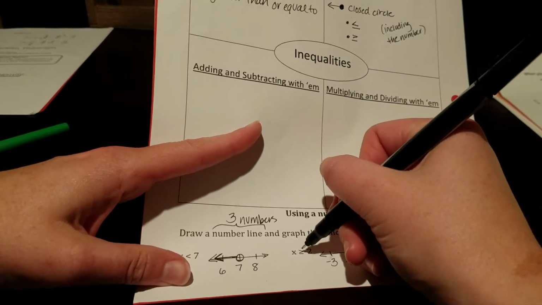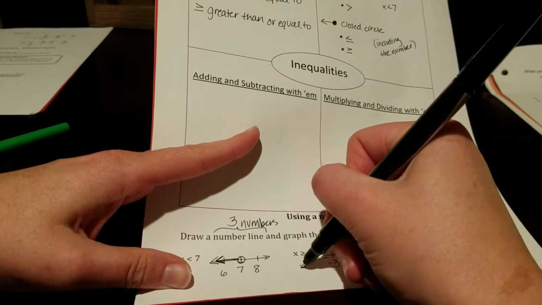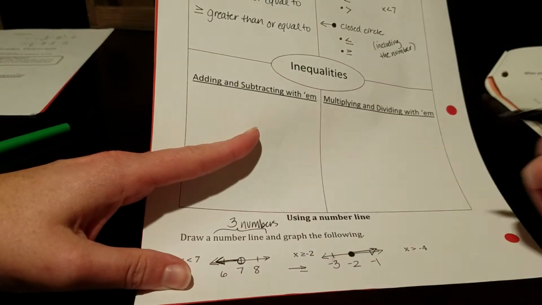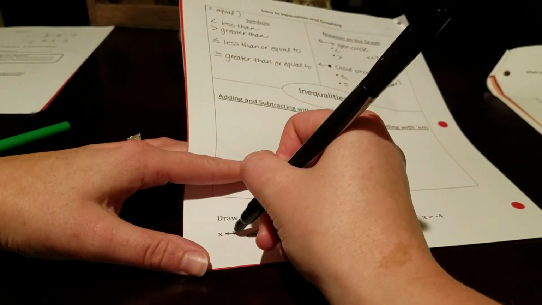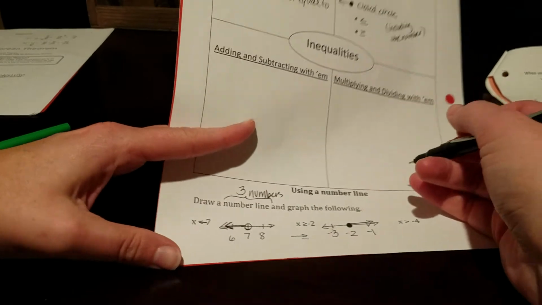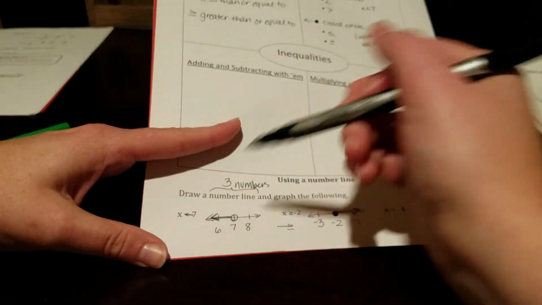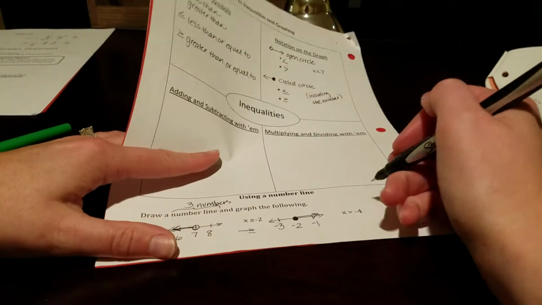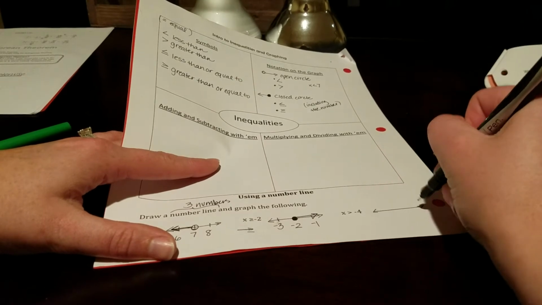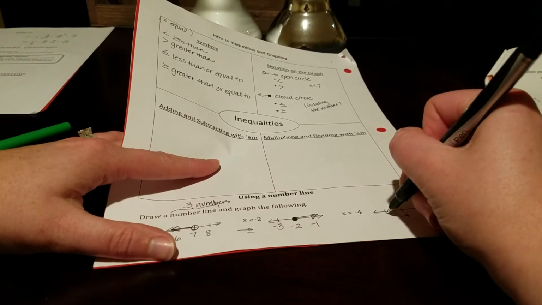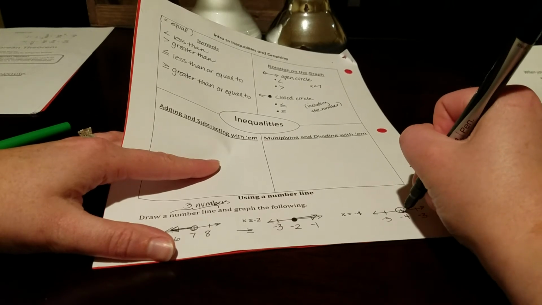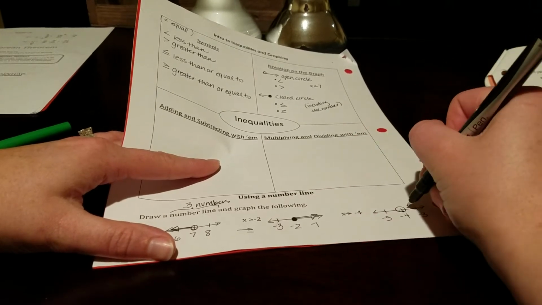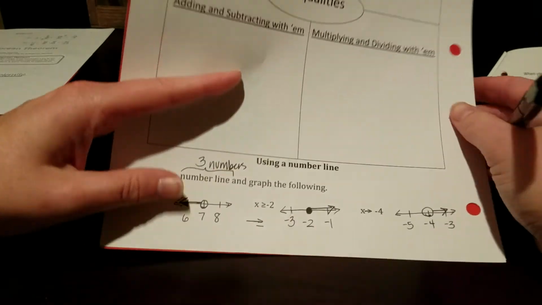Forgot to give you a little clue here. See this greater than or equal to? If you make it into an arrow, it shows you which way to shade. Over here, less than or equal to, make it into an arrow, it shows you which way to shade. That works as long as your x is on the left-hand side here. Last example, x is greater than -4. So -5, -3, and open circle here. The arrow tells you to shade to the right.